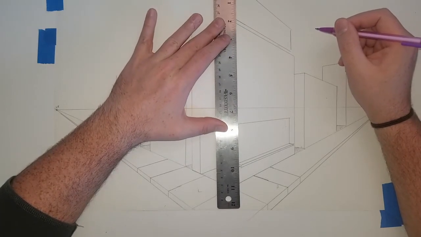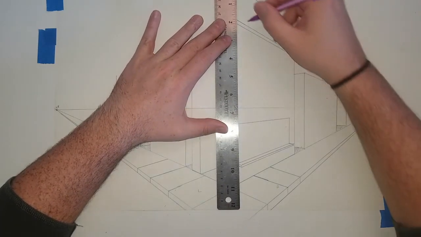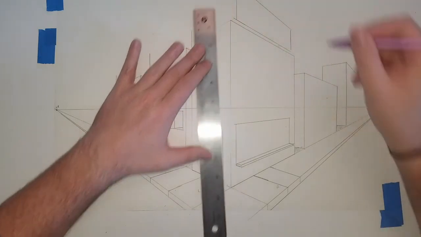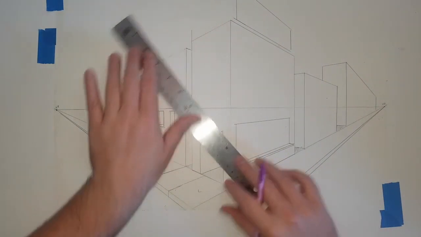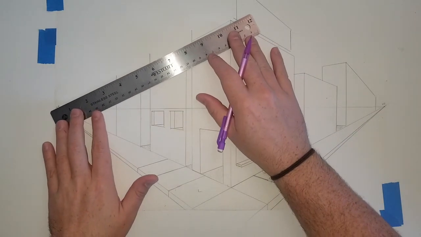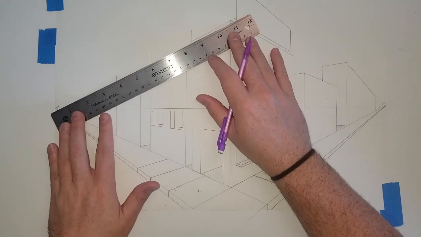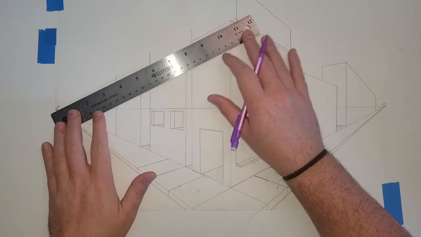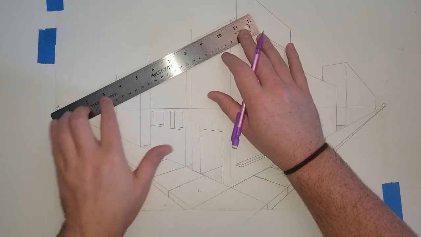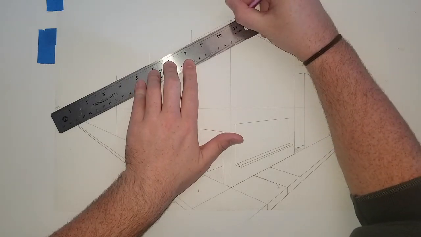The top and the bottom part of the sign are in perspective, whereas the left and the right side are true verticals. But now to give it some volume, I need to go to the opposite vanishing point.